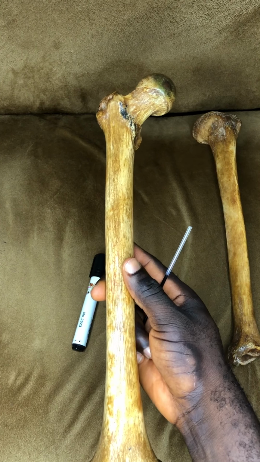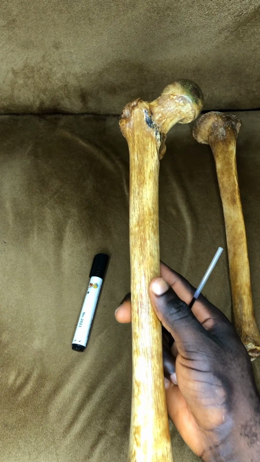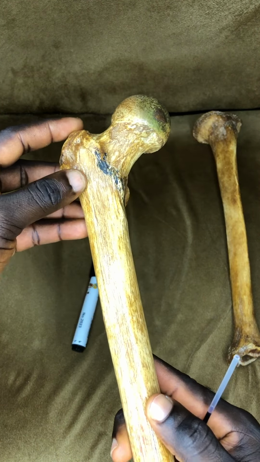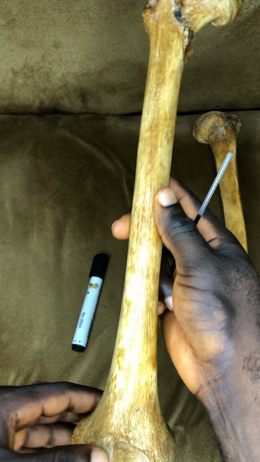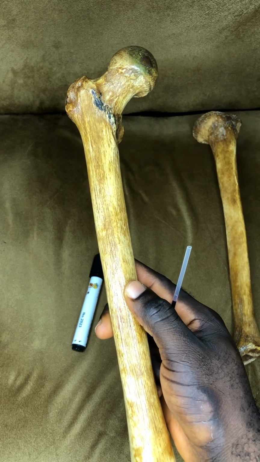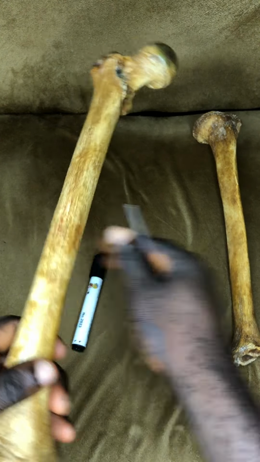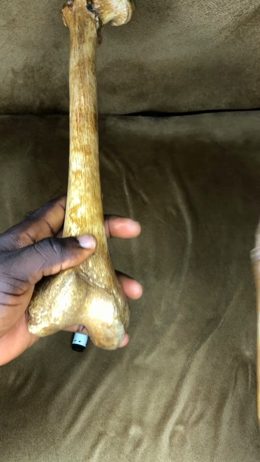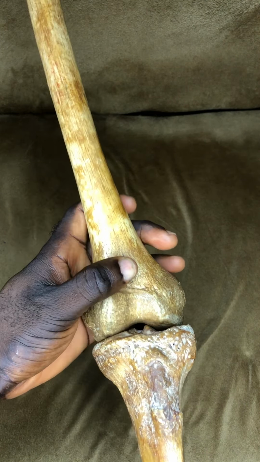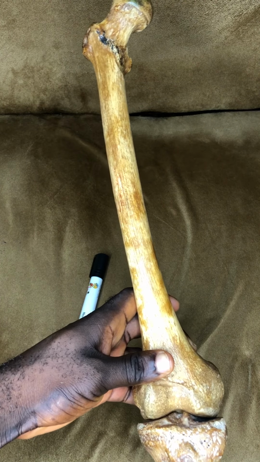The shaft is the central portion of this bone and it is the longest portion, right? It extends from its upper proximal end to the lower distal end. Recall that the shaft of this bone is not just straight. When you articulate this femur with the tibia, you will discover that it is not usually straight, right?